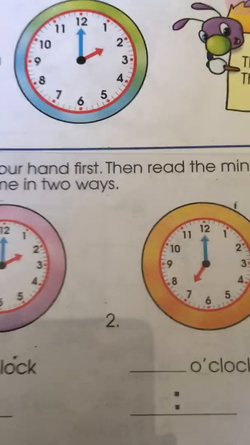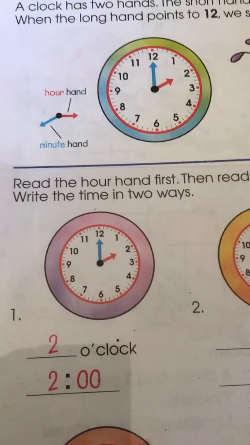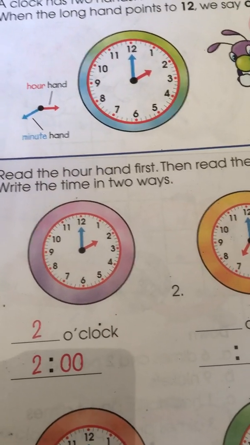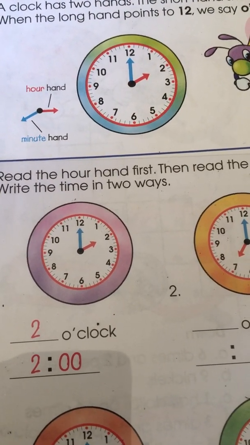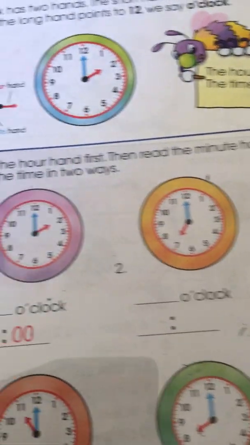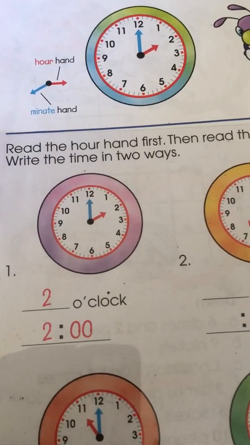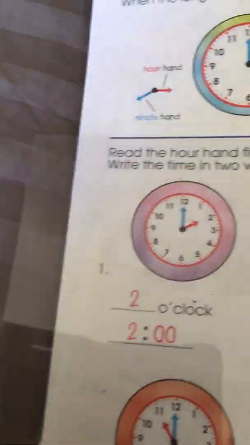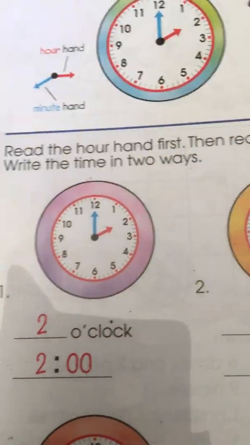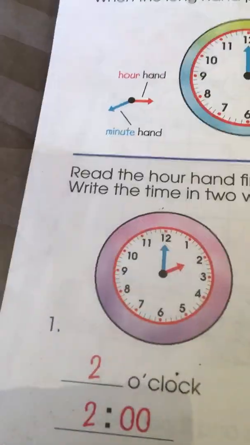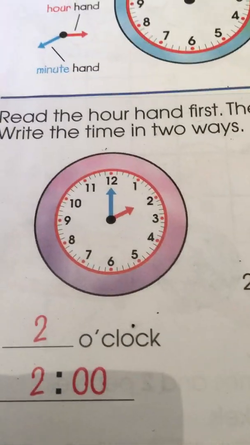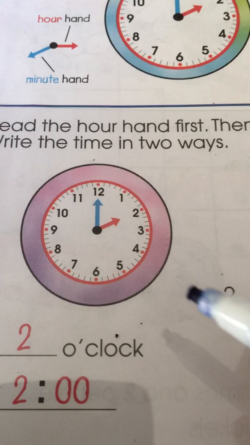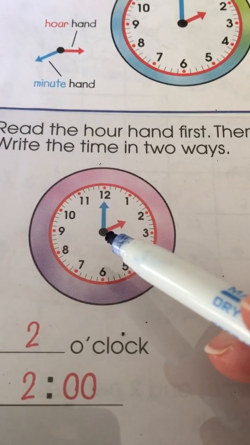It says read the hour hand first. We're going to read the red one first, then read the minute hand, and then we're going to write it in 2 different ways. So on this clock, we have, looky here, it says to use the red one first.